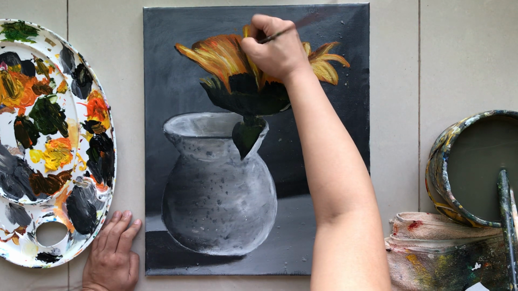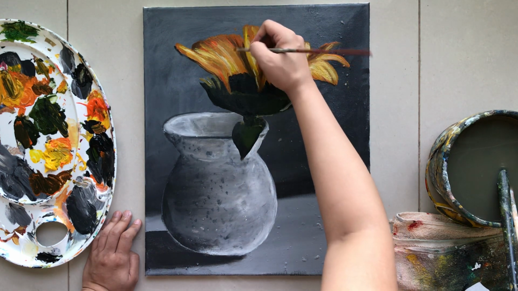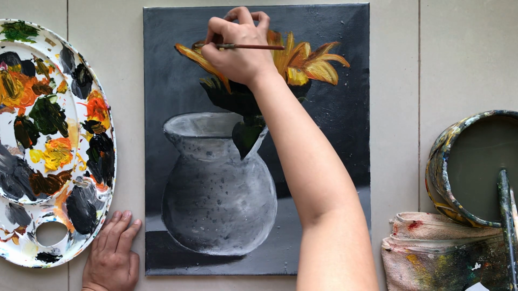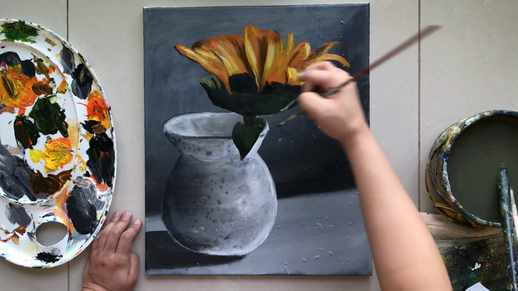Create some more separating depth. Okay.